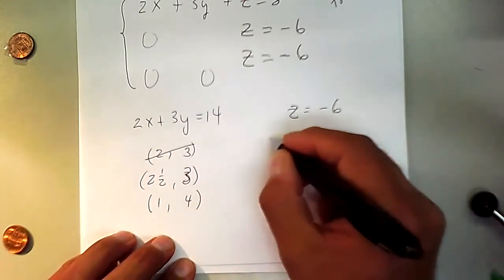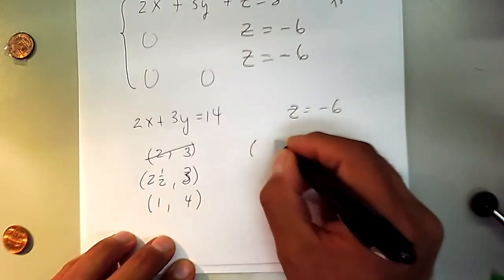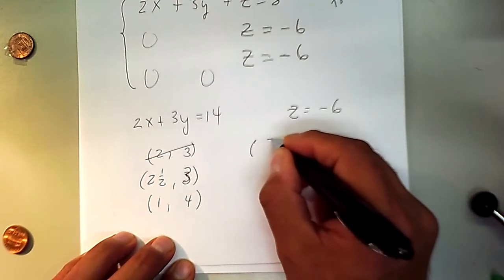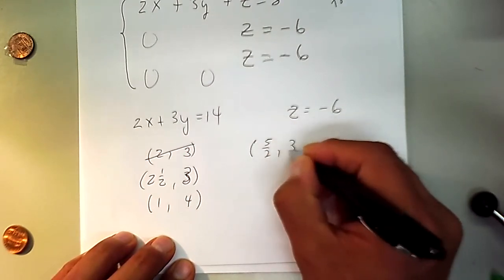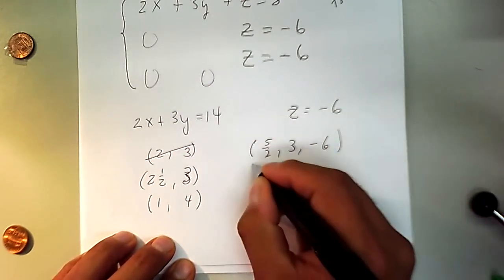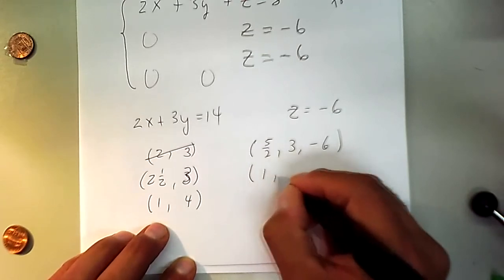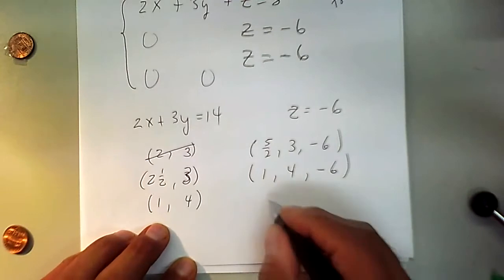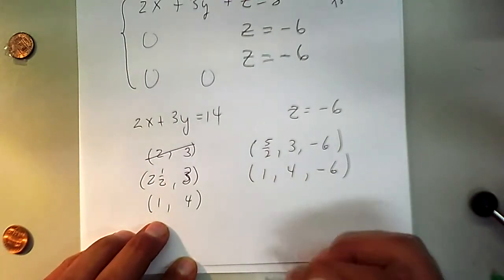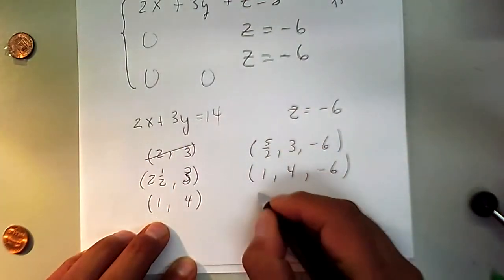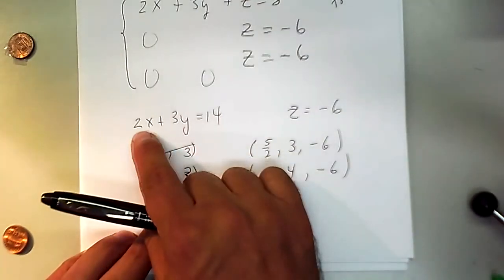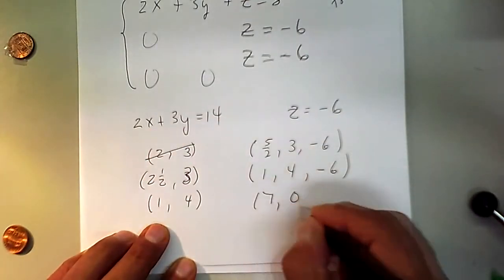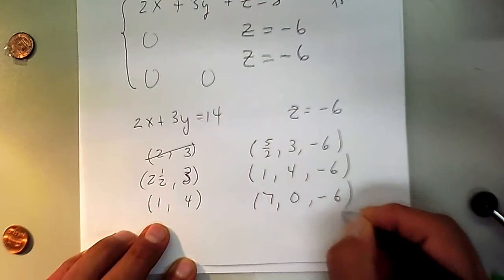So we have really, including the z, 2.5 or 5 halves, 3, negative 6. That's one solution. Another solution is 1, 4, negative 6, and so forth. There's many solutions. For instance, we can have 0 for y, and that will cause x to be 7. So 7, 0, negative 6, another solution.